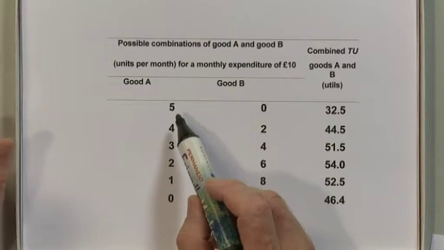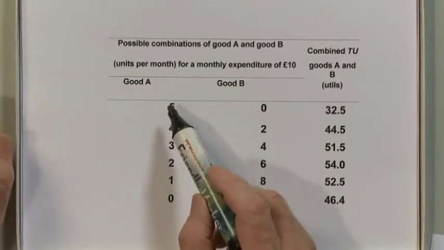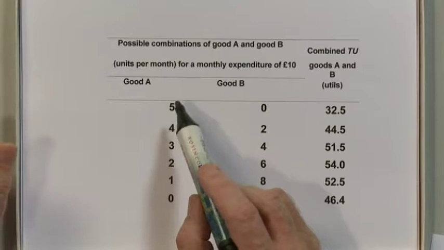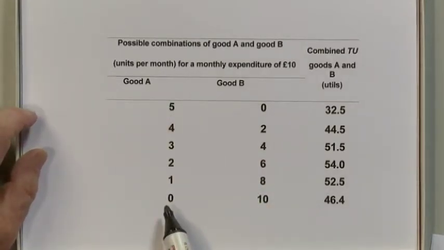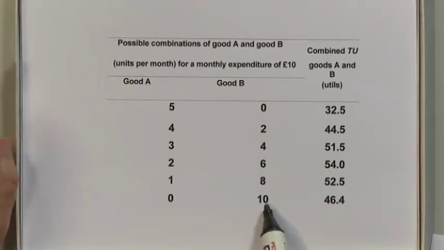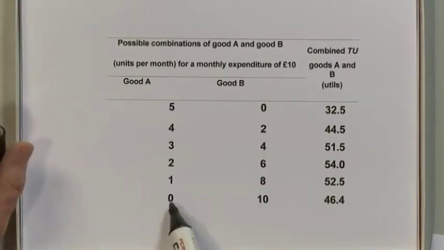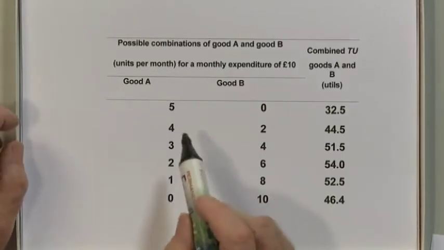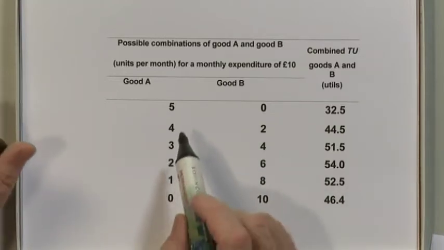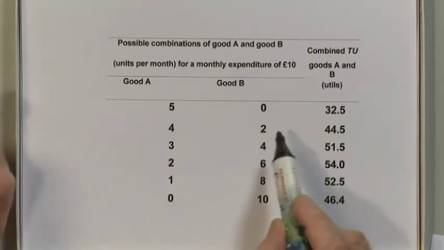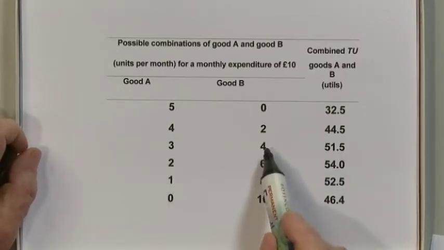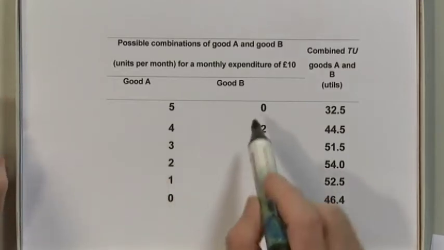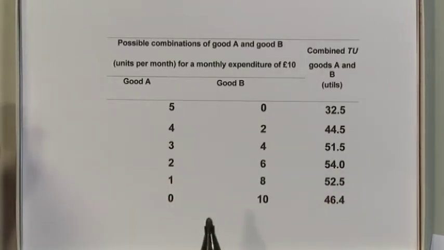If you did that, you could buy 5 of A, because remember, A is £2 each. But what you could do is go for the other extreme and spend it all on B. You'd have 10 of B, which only costs £1 a go, and then you'd spend nothing on A. Or you could distribute your expenditure between the two goods so that you could have, say, 4 of A for £8, 2 of B for £2. Or you could have 3 of A for £6, 4 of B for £4, and so on. We've got the various combinations open to us.